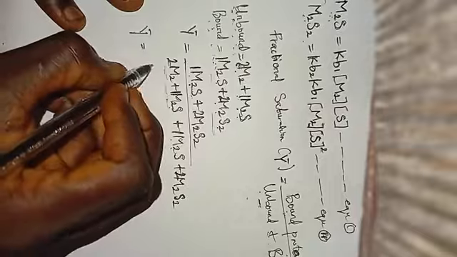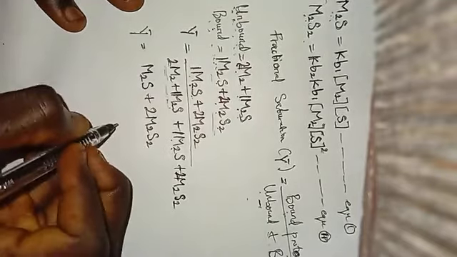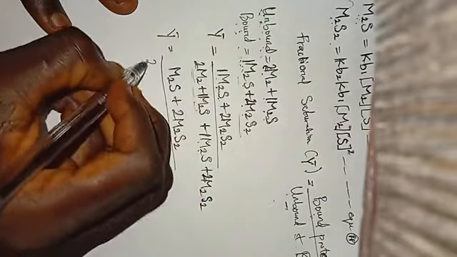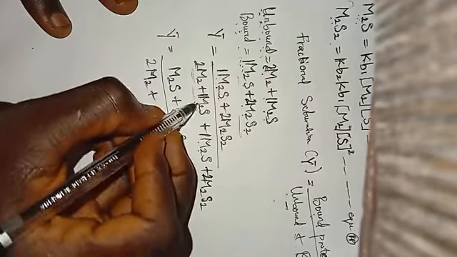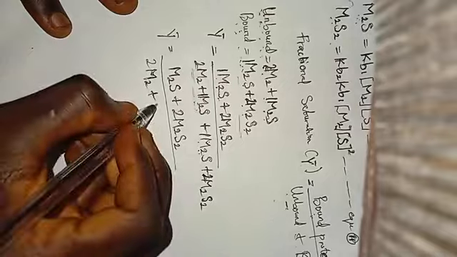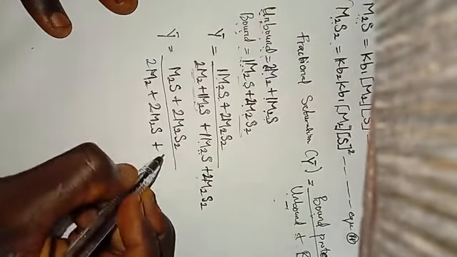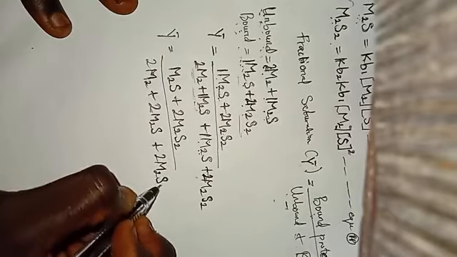Our y bar is equal to M2S plus 2M2S2, all over 2M2 plus M2S plus M2S, which gives 2M2S, then plus what is left here, 2M2S2.